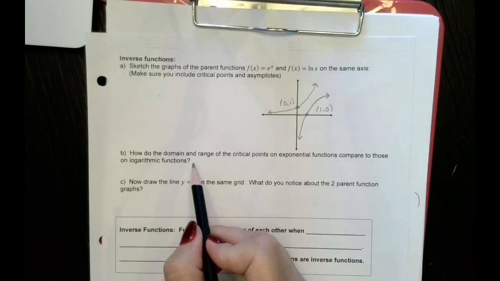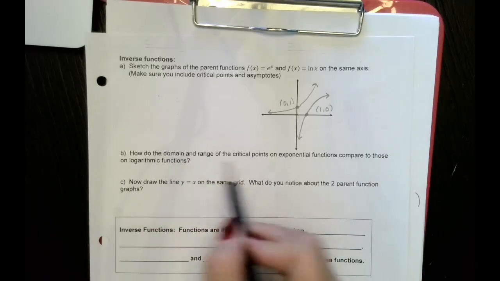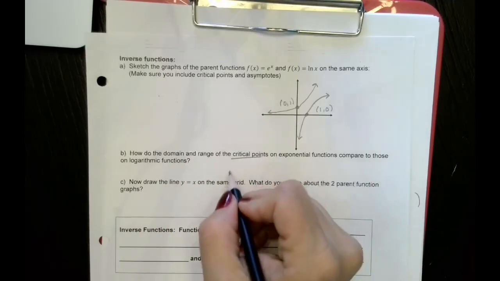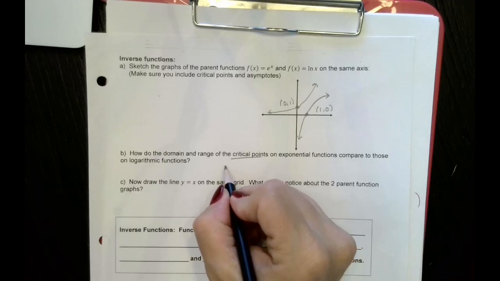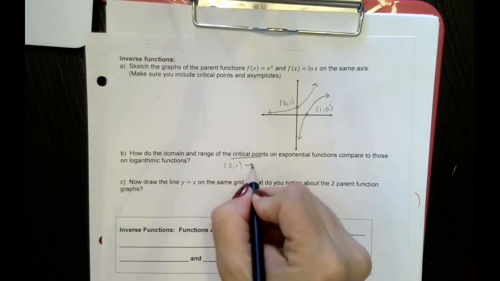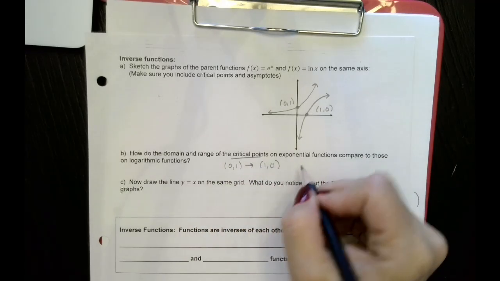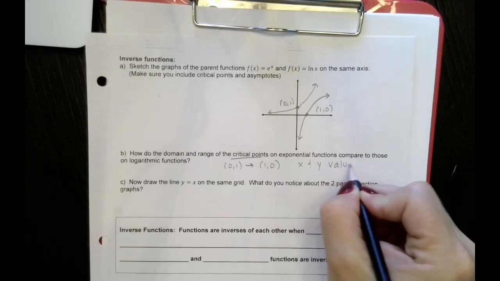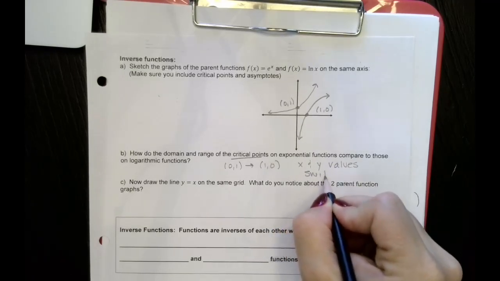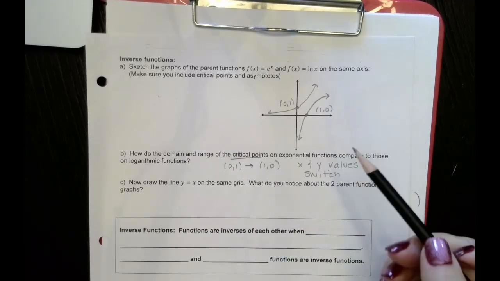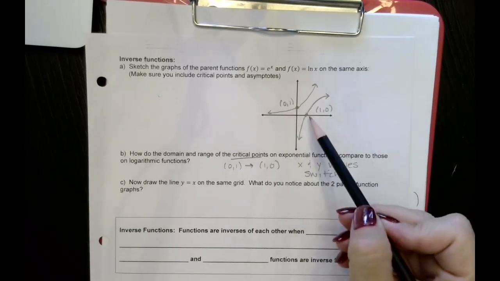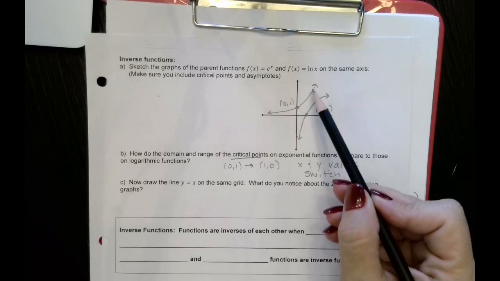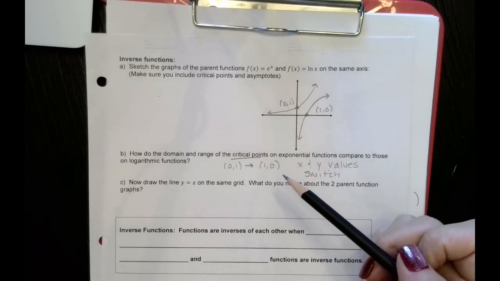Let's not talk about domain and range, let's just talk about critical points. We go from 0, 1 to 1, 0, and so the x and y values switch. If this was 0, 1, now this is 1, 0.